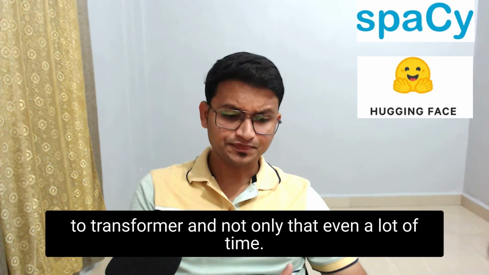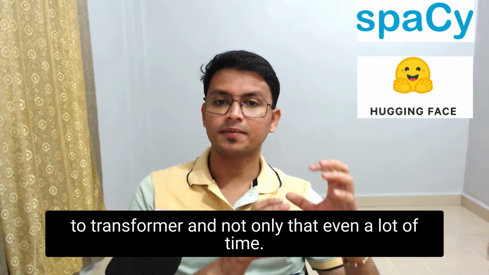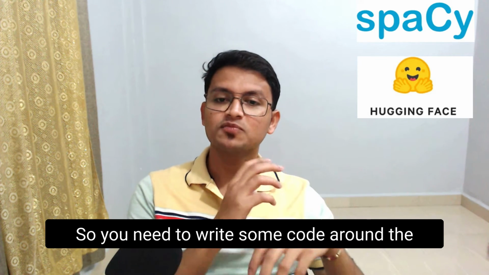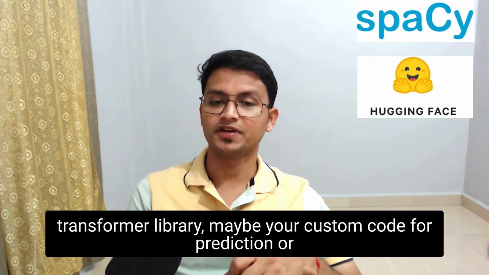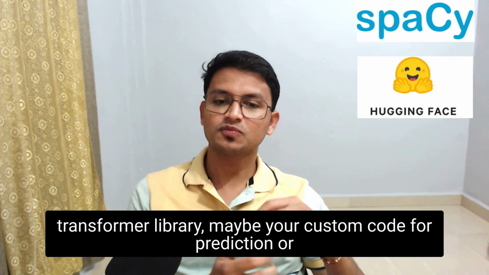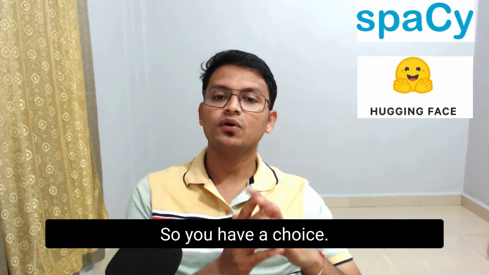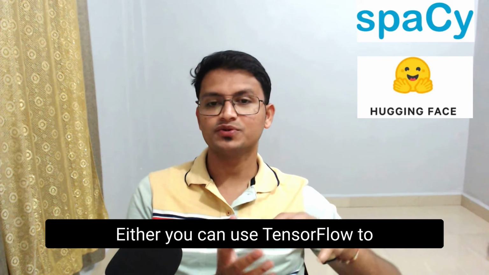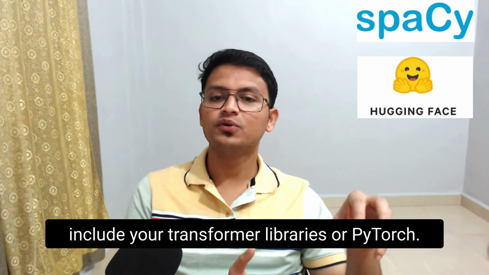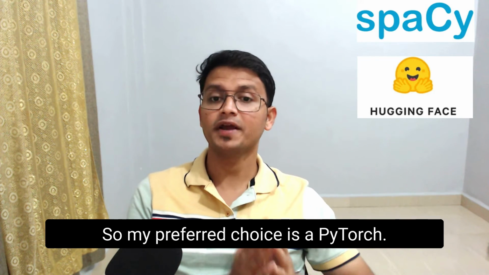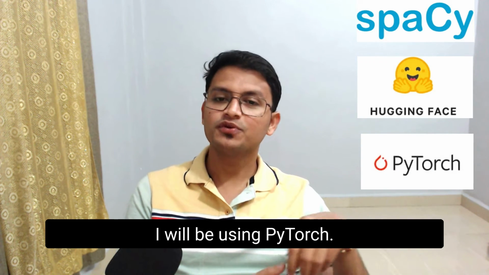And not only that, a lot of the time you need to write some code around that transformer library, maybe your custom code for prediction or manipulating whatever predictions you got. So you have a choice: either you can use TensorFlow with your transformer libraries, or PyTorch. My preferred choice is PyTorch.